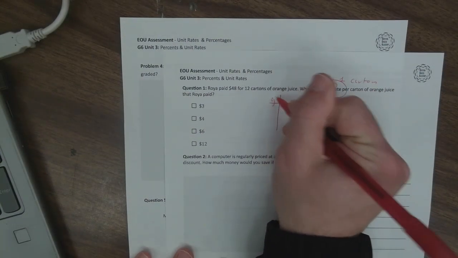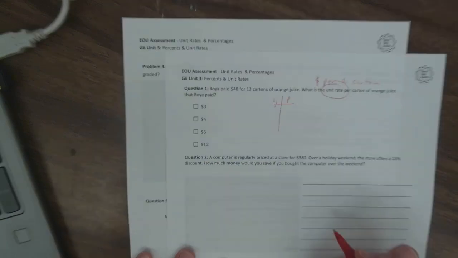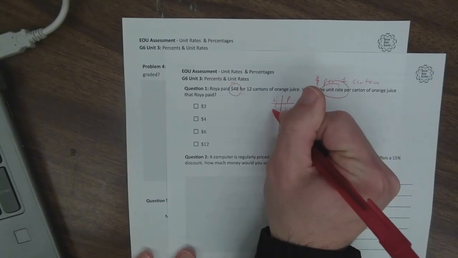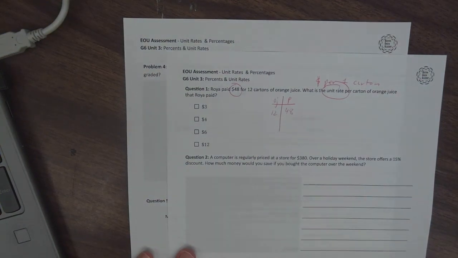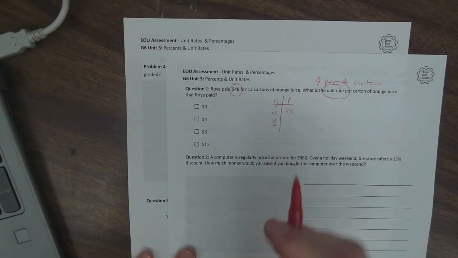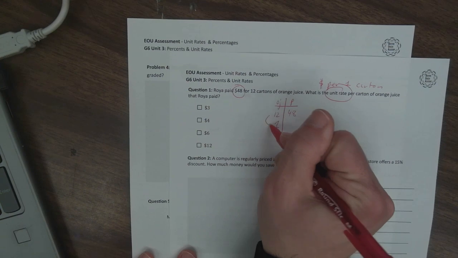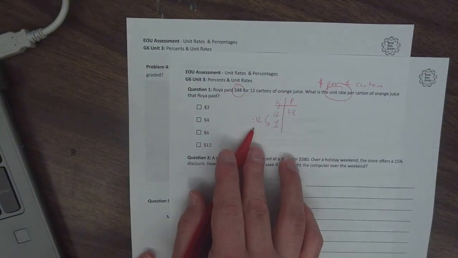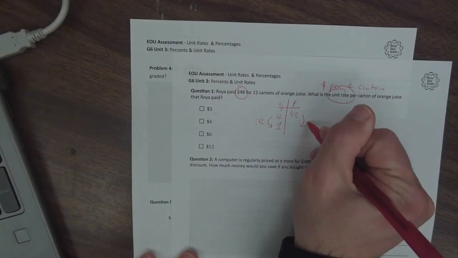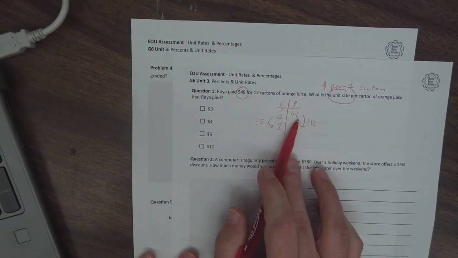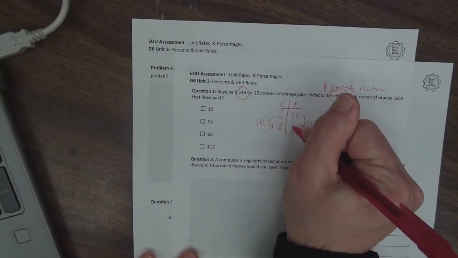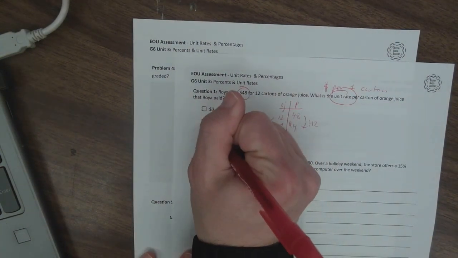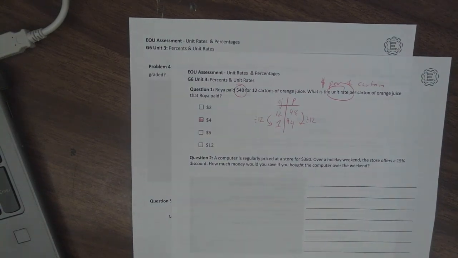We can have OJ on the left, price on the right. And what we were told is that they paid $48 for 12 cartons. And so to figure out how much one carton costs, we know anything divided by itself is 1. And so whatever we do to the left, we do to the right. So here we know 48 divided by 12 is 4. And so this means that one carton costs $4.